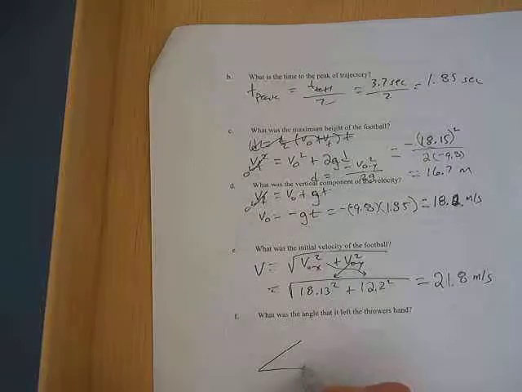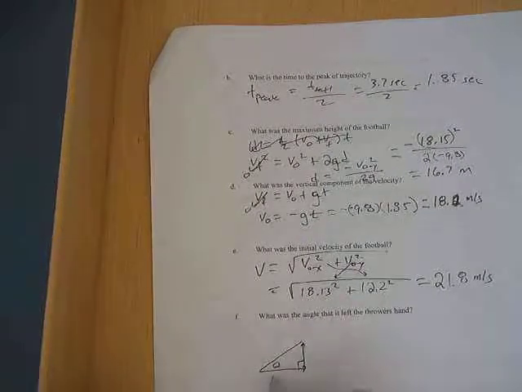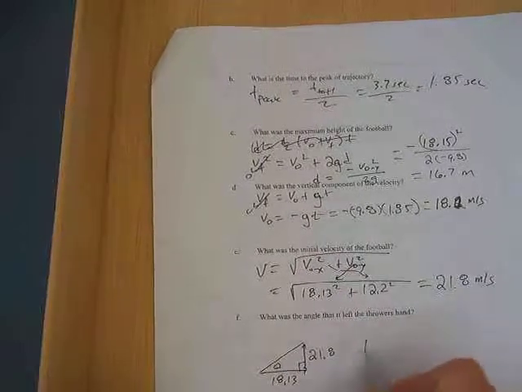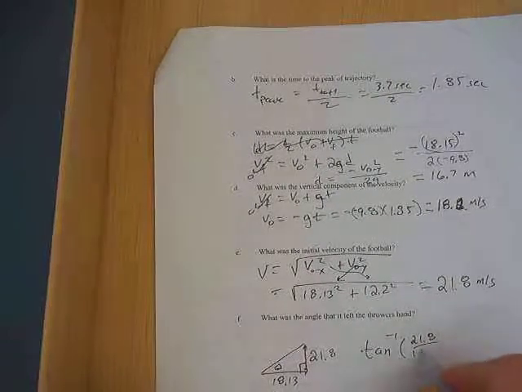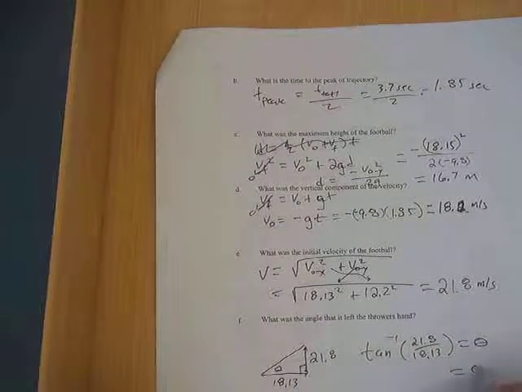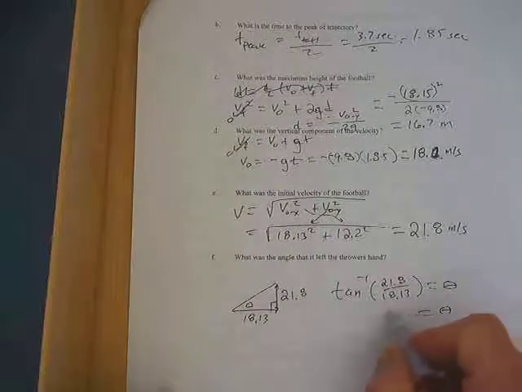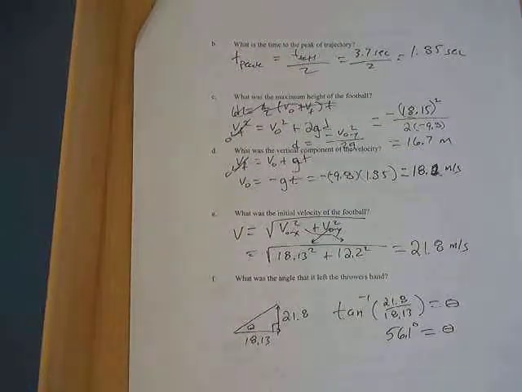Or lack thereof rounding. What was the angle when it left the thrower's hand? Well, if we know our trig, and we call this theta, and we call this 18.13, we call this 21.8, the inverse tangent of 21.8 over 18.13 equals theta, and that equals what? 56.1 degrees.